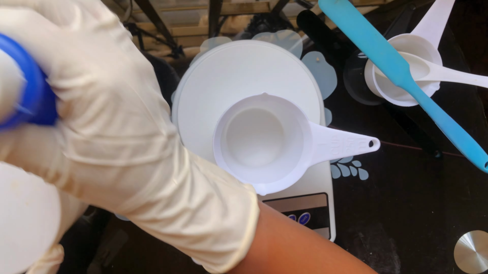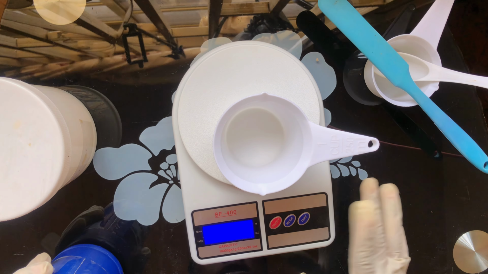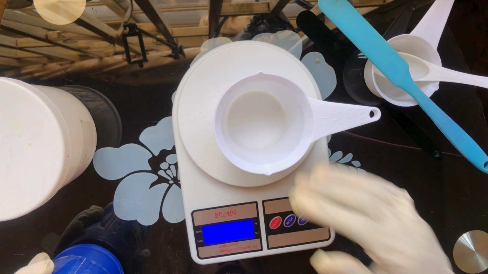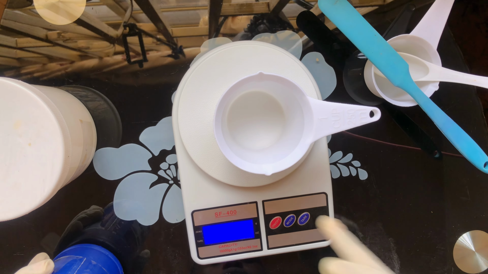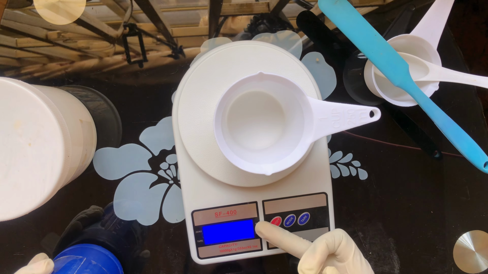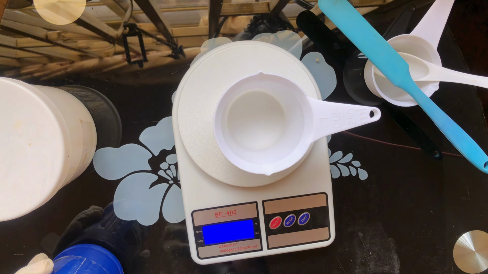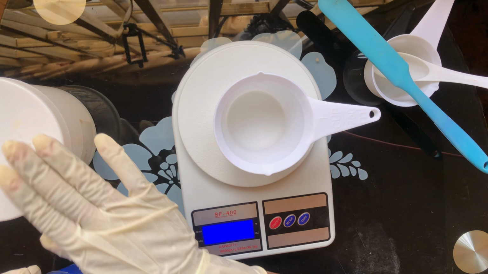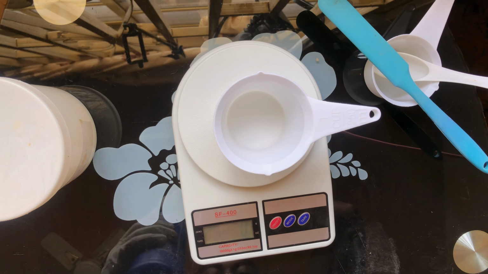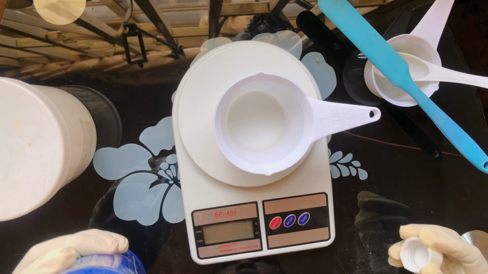We're going to measure out our distilled water first. Make sure you set it. After placing the container on your measuring scale, press the tare to reset it back to 0. It's on gram because we are measuring out our ingredients in grams. Now let's measure out 90%, so that is 90 grams of our distilled water.